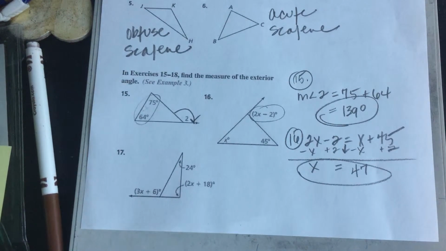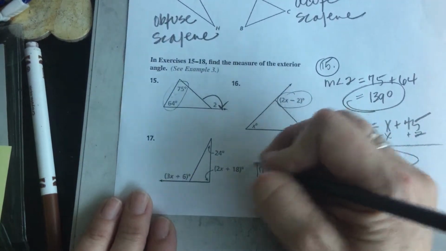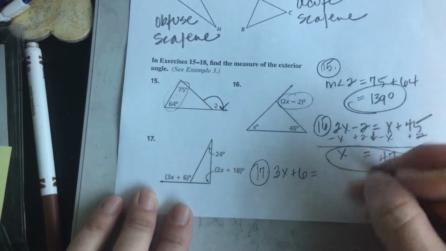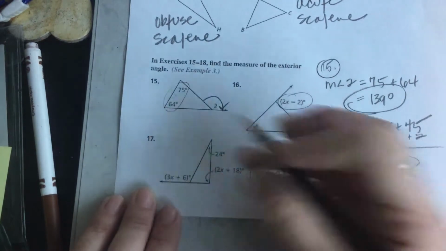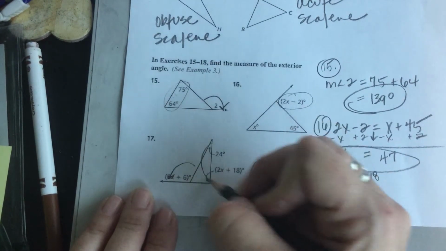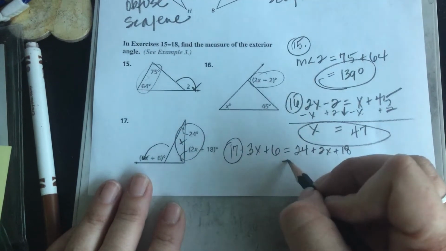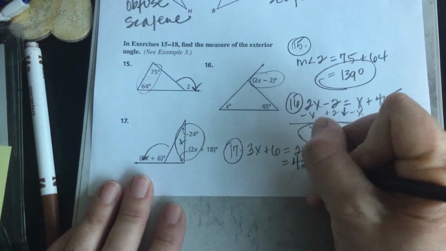Number 17 then is set up the same way. 3x plus 6 equals 24 plus 2x plus 18. Same rule. This angle outside is equal to the sum of the 2 inside. When I put together 24 and 18 on the right-hand side, that gives me 42 plus 2x.